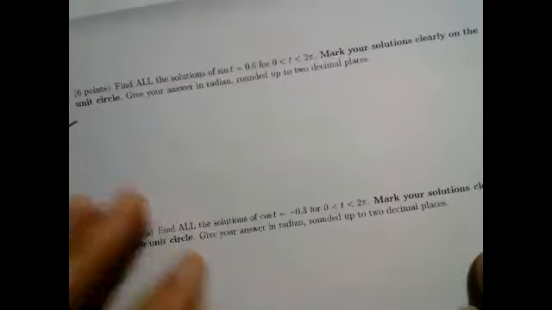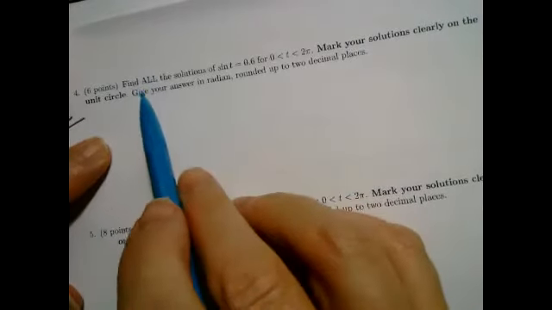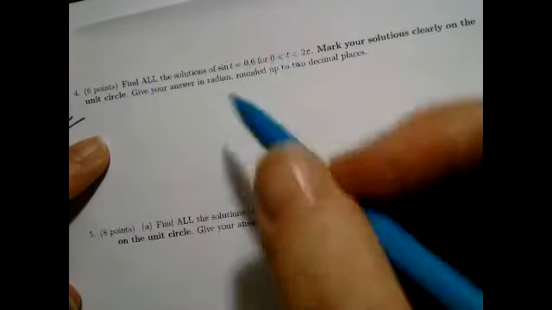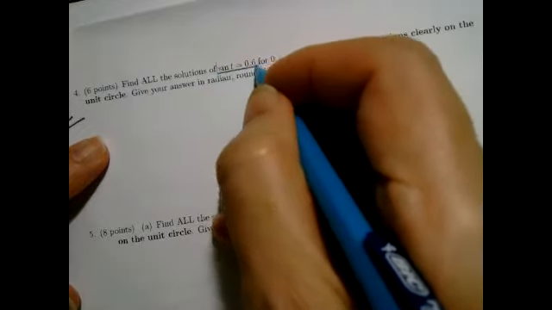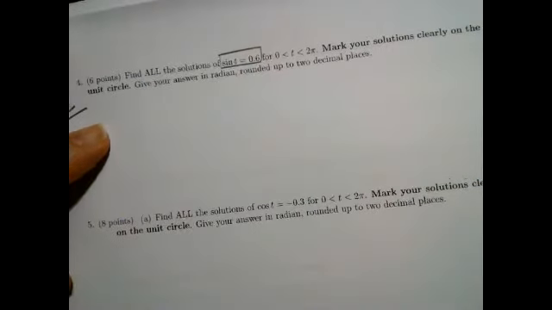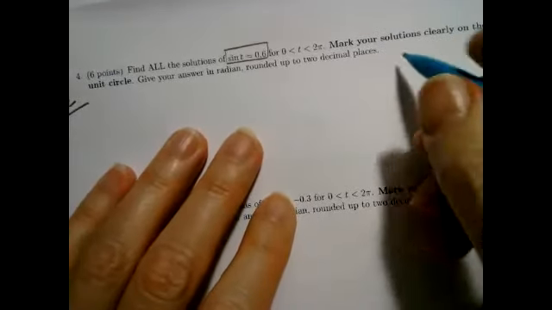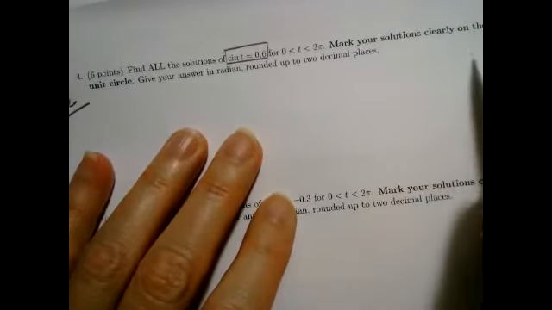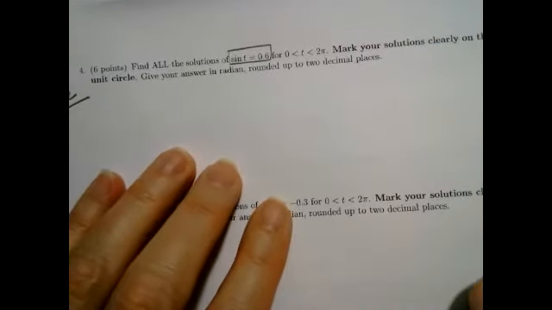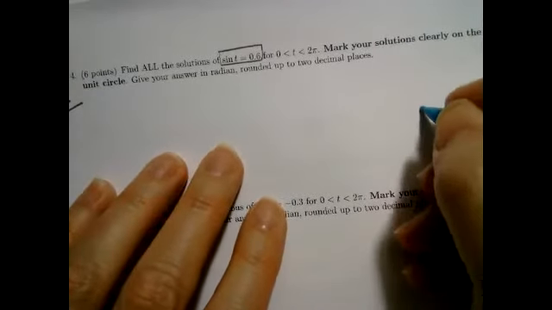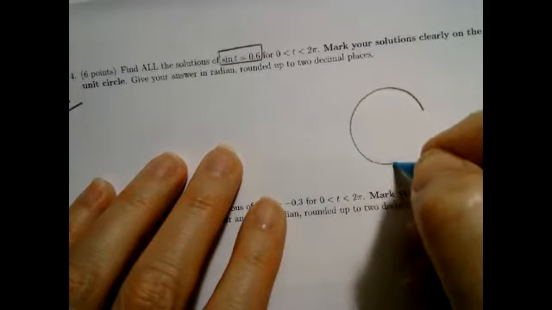Exam 2, number 4, so you guys know what I am talking about. The question is, find all solutions of this equation, sine t equals 0.6, and I want them only between 0 and 2 pi. The question also says to mark your solutions clearly on the unit circle, and I want that. So this is my unit circle.